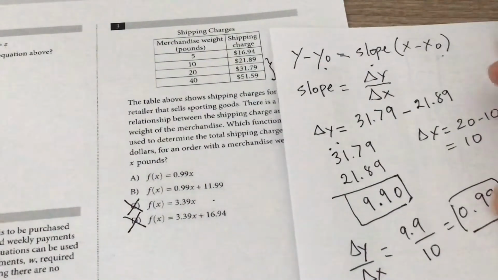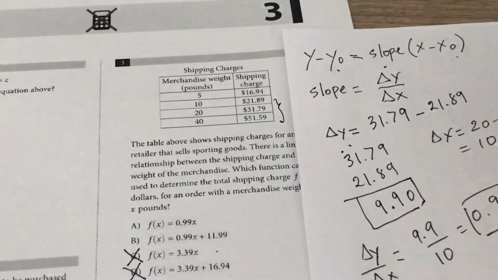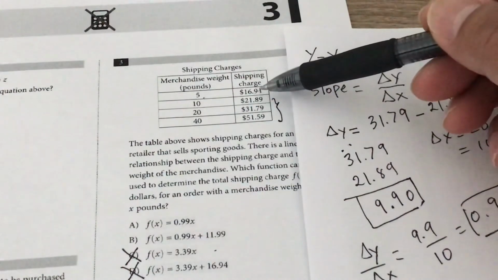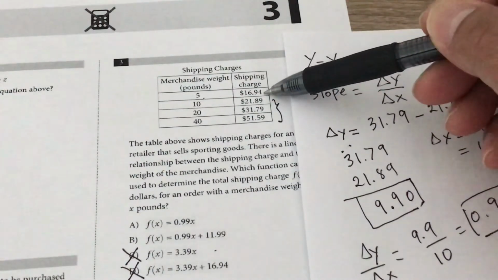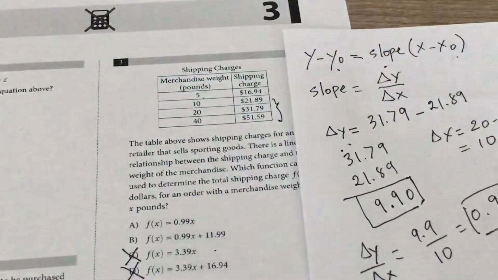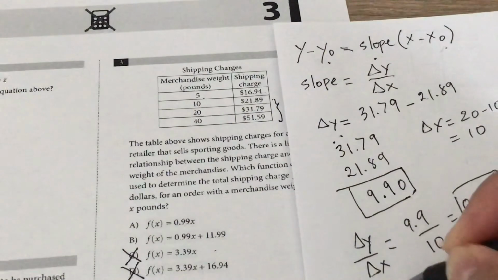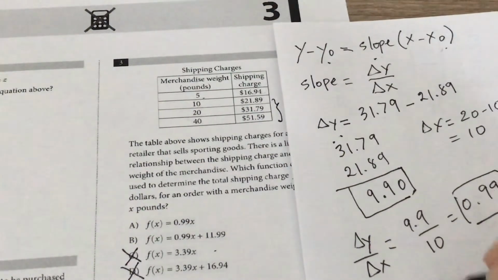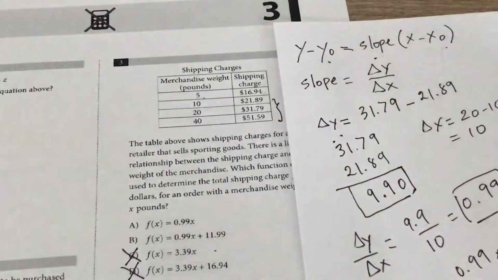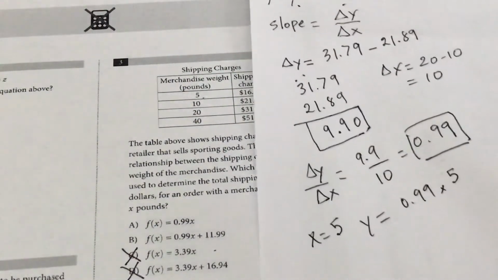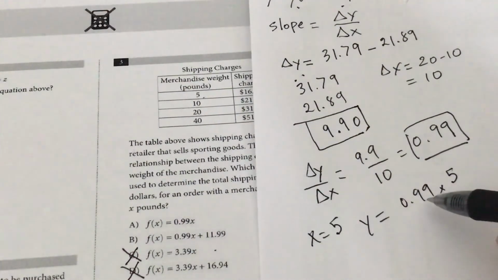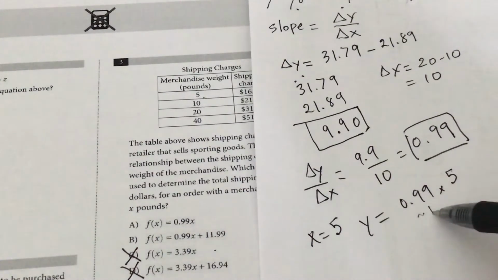If I look here, when x is 5, y is 16.94. Now let's check choice A. If x is 5, y will be 0.99 times 5. Now you don't know what 0.99 times 5 is, but you can estimate. 0.99 is almost 1.